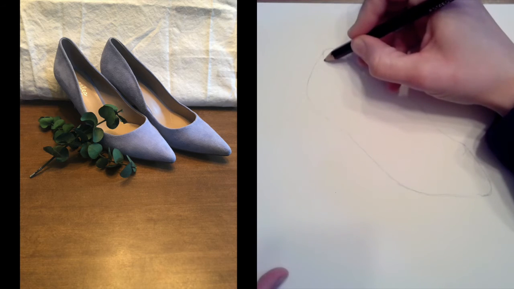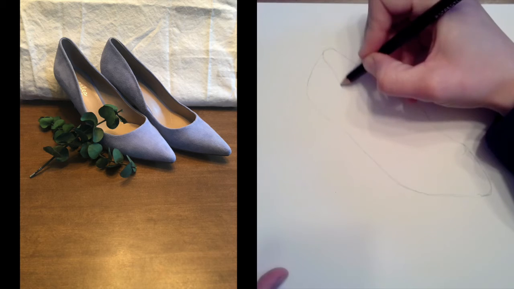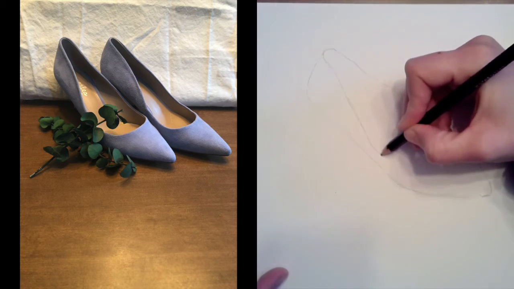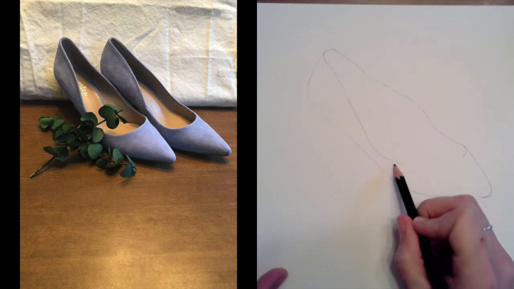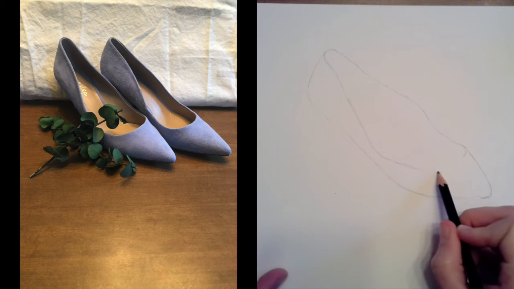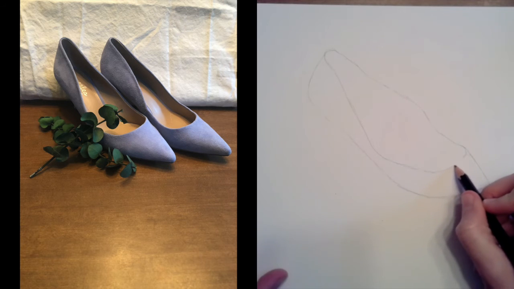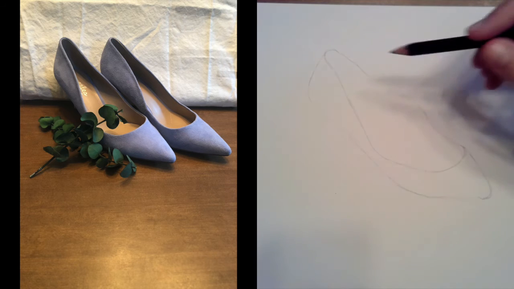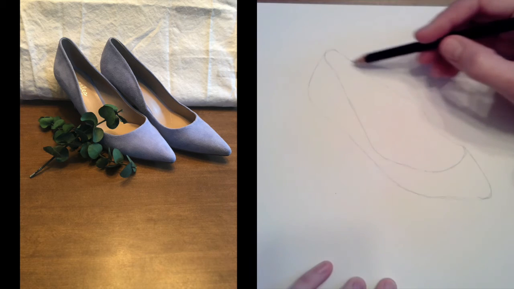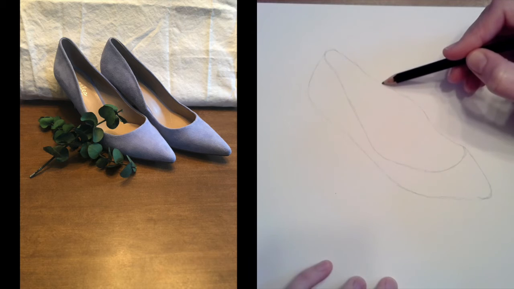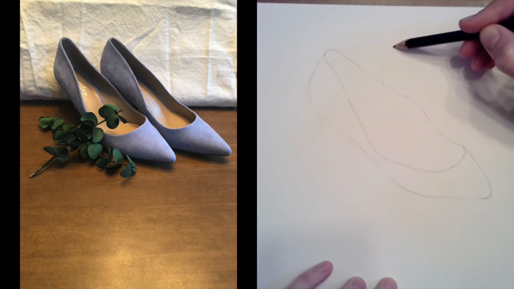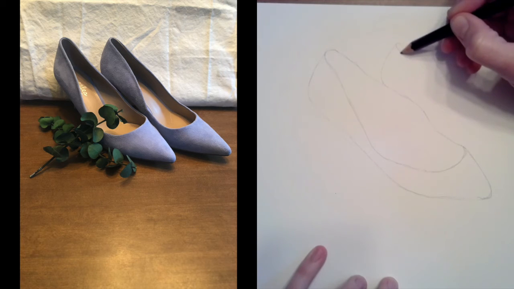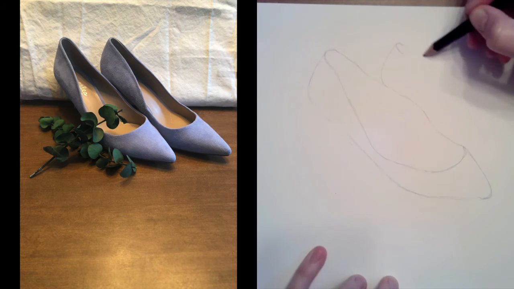You want to make sure that your still life is staying in one place the whole time you are drawing it. So, as I get in the middle shoe, I can start to think about where the eucalyptus and the other shoe are touching it to help me draw it as accurately as possible. Now remember, for today, we are only going to do a simple outline of our drawing. Next video, I will talk about adding color and adding some other details and shading into it.